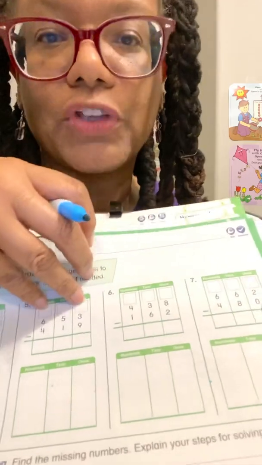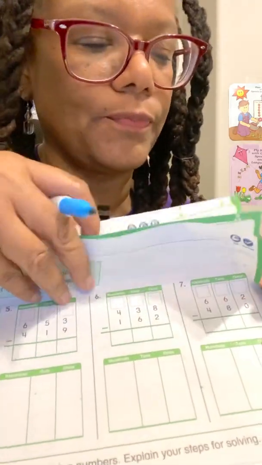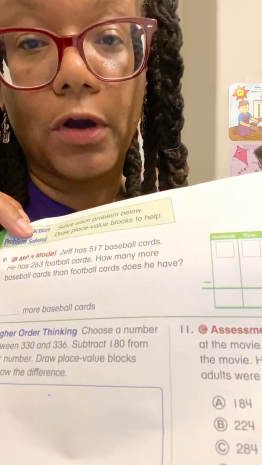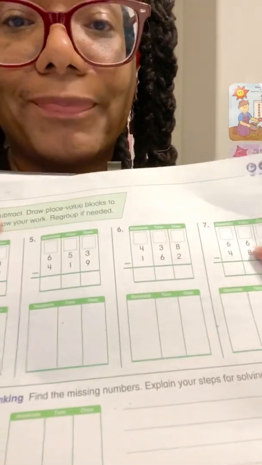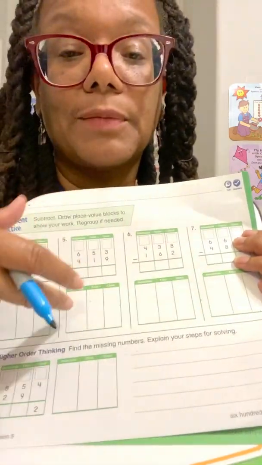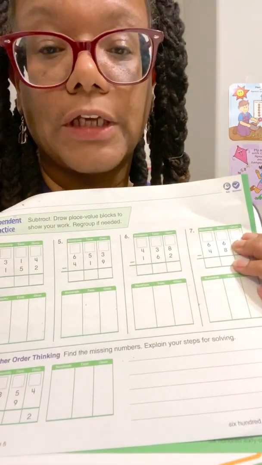If it's really too easy for you, then go ahead to the next page and do page 664. I know some of you are probably finished already. Good job. When you finish, just send me this page. I want to see how you've done.